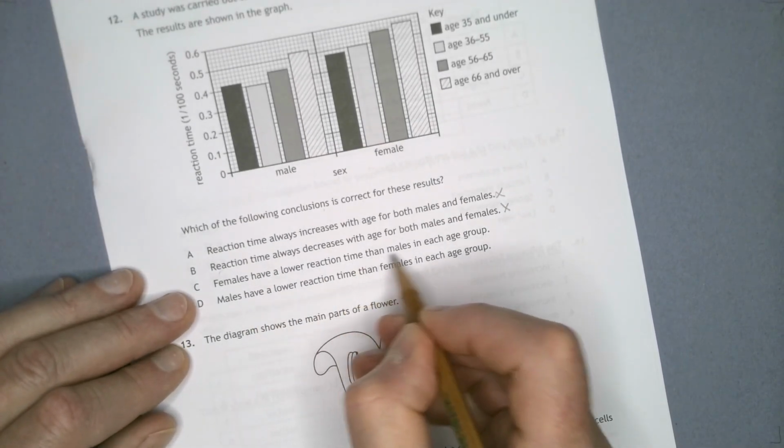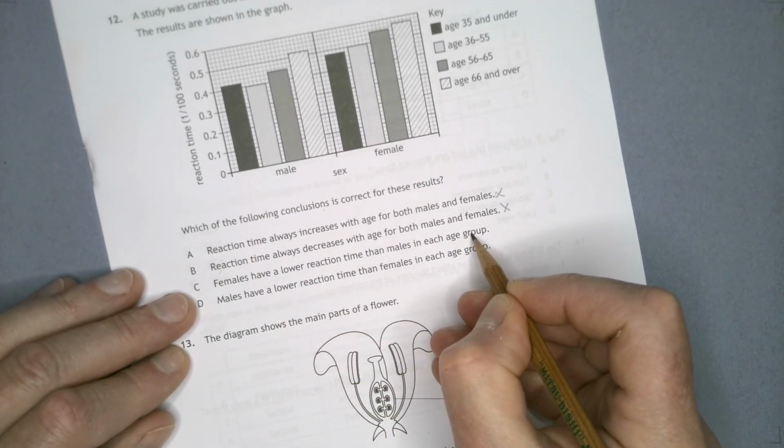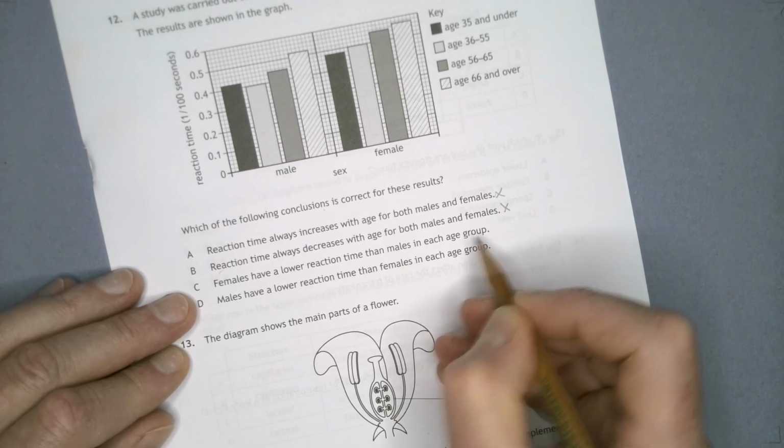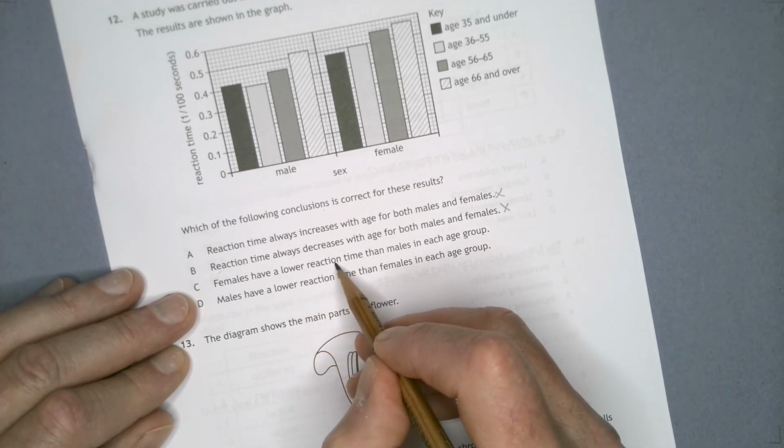Females have a lower reaction time than males in each group. Females have a lower reaction time.